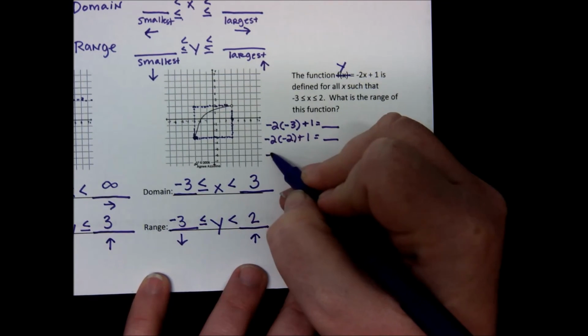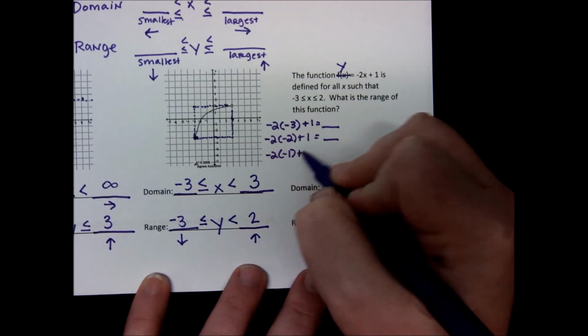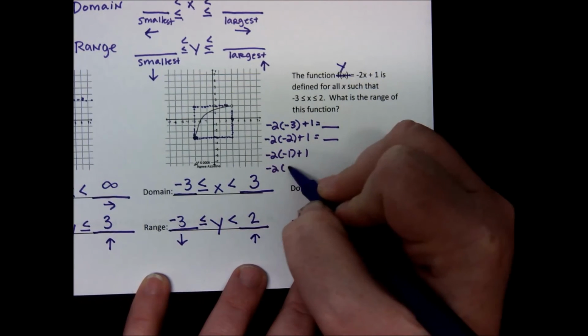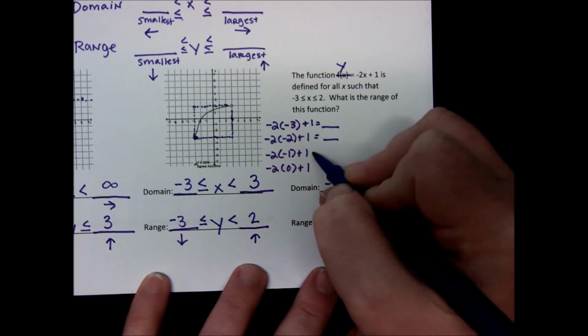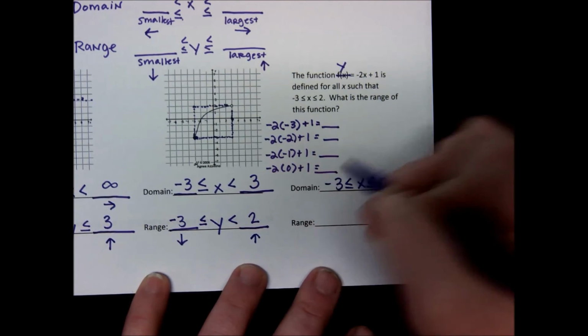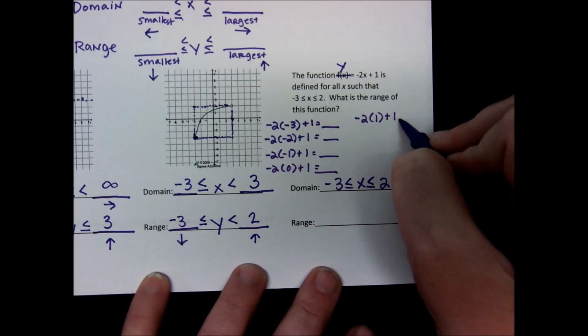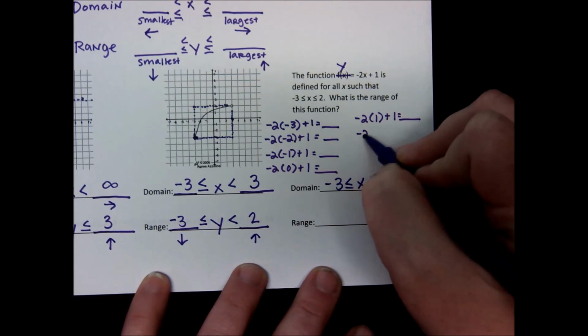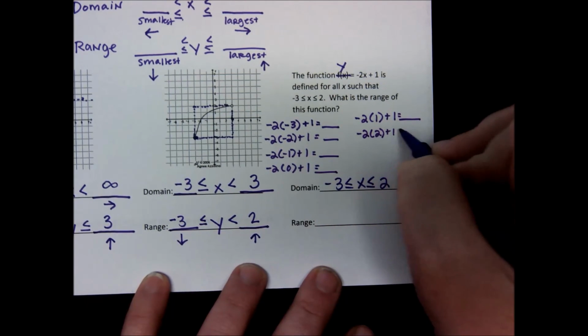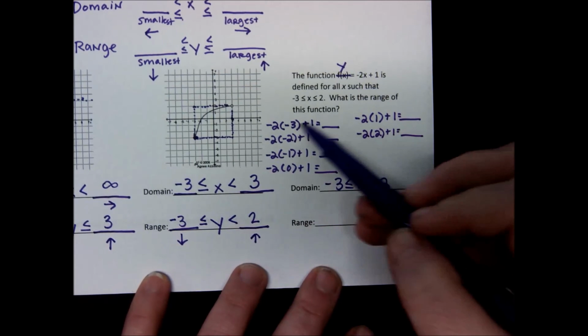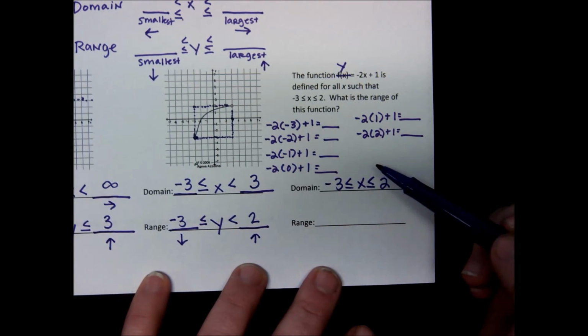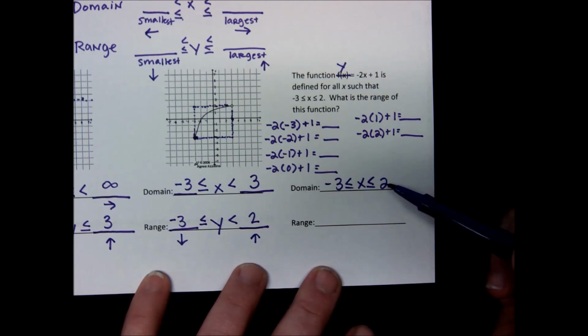So -2 times -1 plus 1, -2 times 0 plus 1, -2 times 1 plus 1, and -2 times 2 plus 1. So I plugged in all the numbers between -3 and 2.